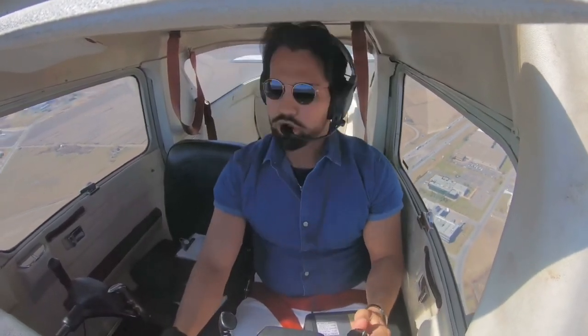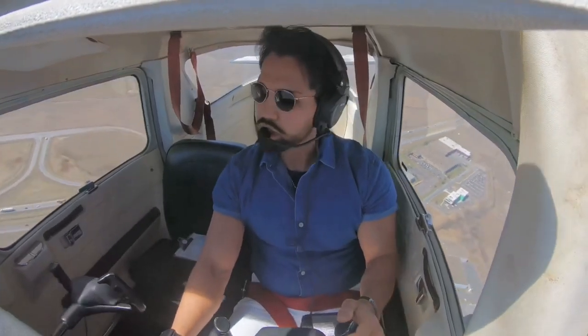Okay, looks like we're 45 degrees now. Now we can initiate the turn onto downwind leg.